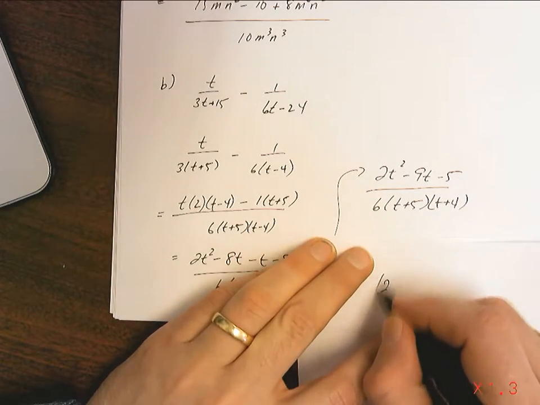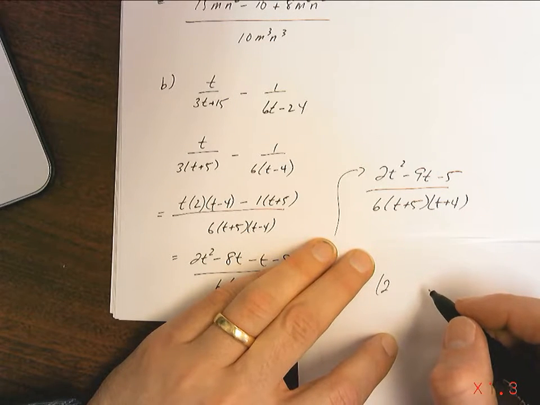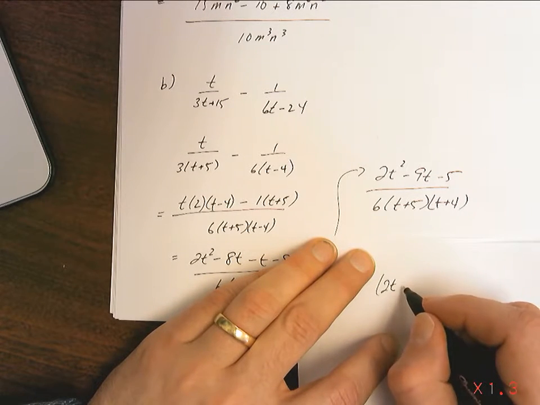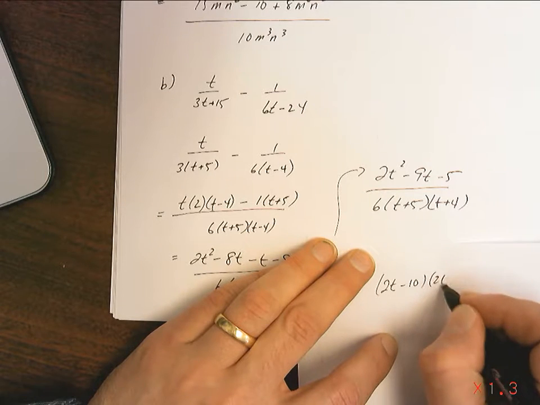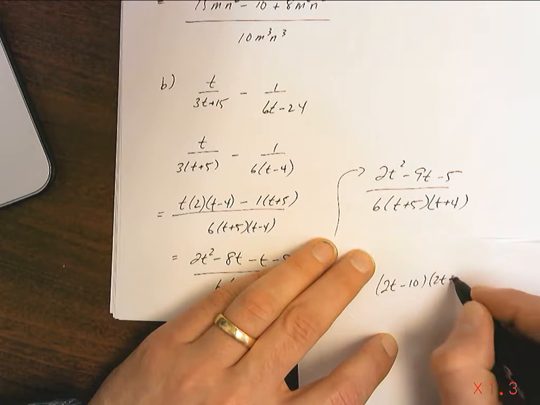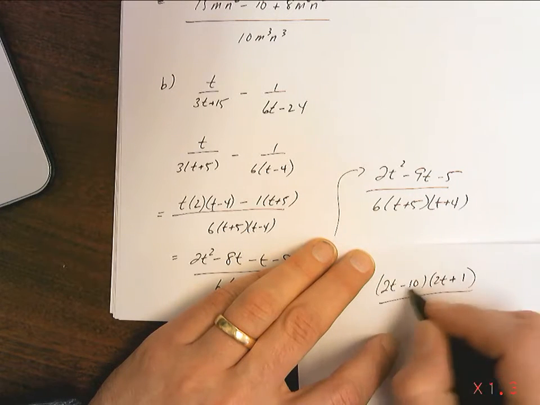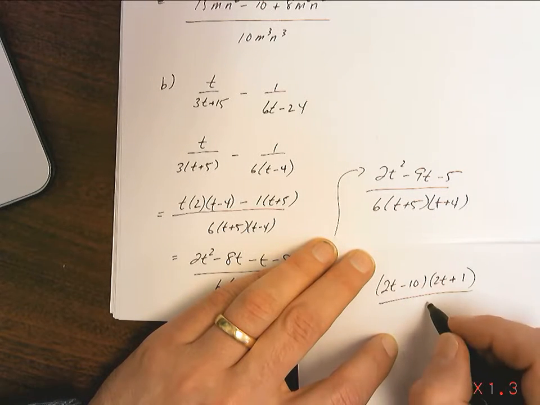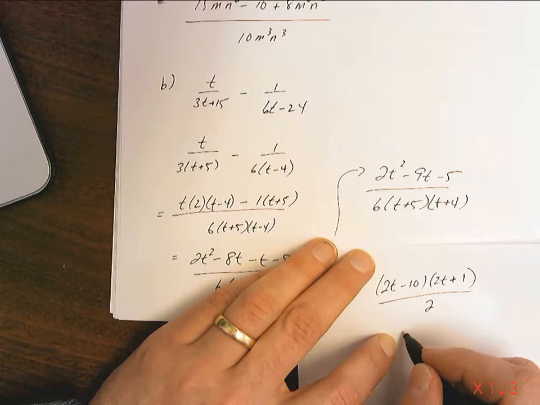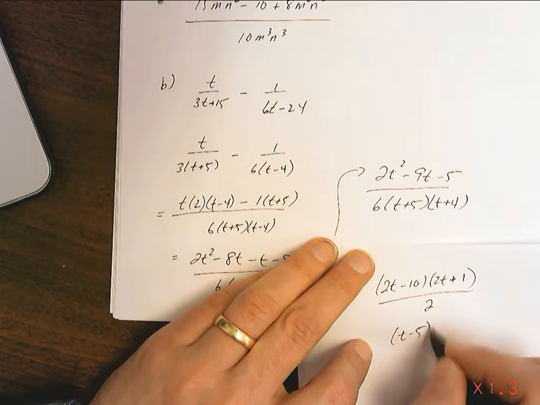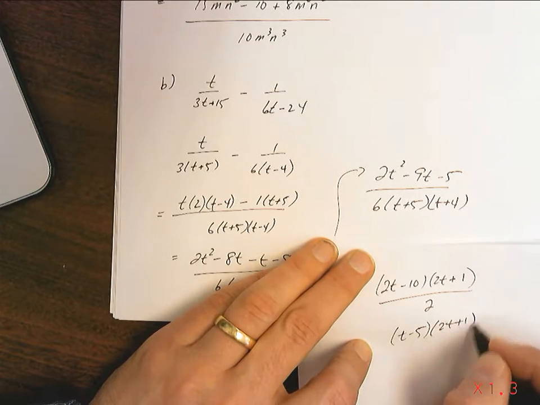Let's see, it sounds like 1 and 10, so it would be 2t minus 10, and 2t plus 1. Does that work? They multiply to give negative 10, they add to give negative 9, divided by 2, so it'll be t minus 5, 2t plus 1.